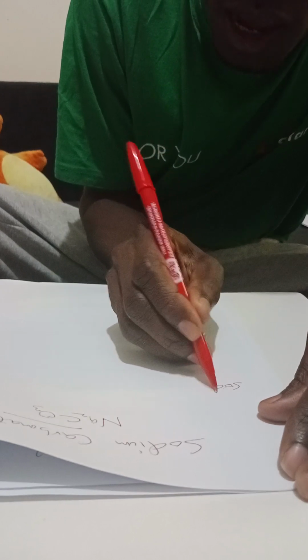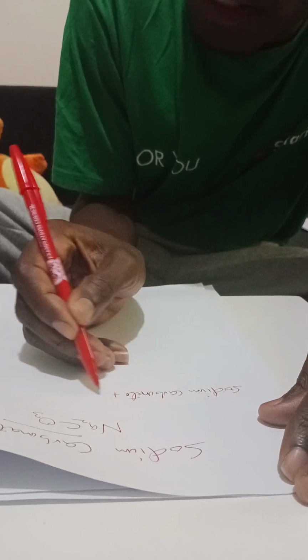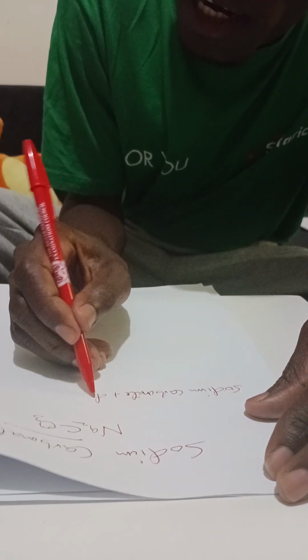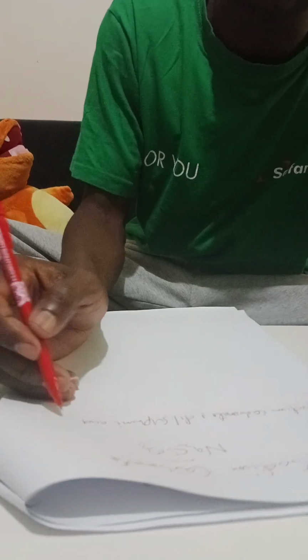Next, complete the following word equations. Sodium carbonate plus dilute sulfuric acid. We have learned so many word equations, and now I hope you have a lot of knowledge about word equations. So we are going to write it here so that you are able to observe. You must write it in very good handwriting. Sodium carbonate plus dilute sulfuric acid. Some people call sulfuric acid sulfuric (VI) acid, but even if you say sulfuric acid, no problem.